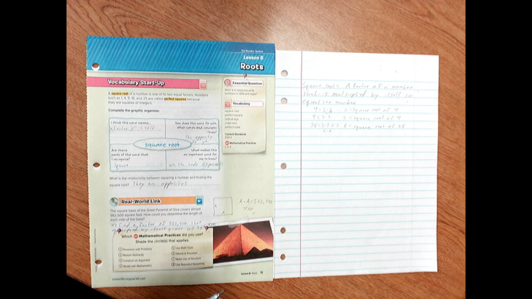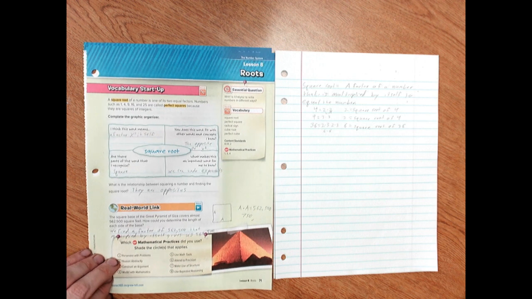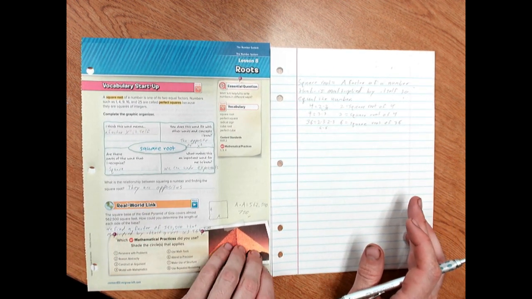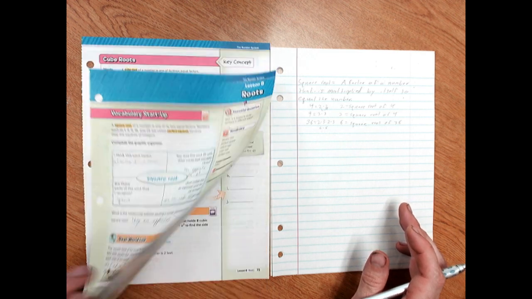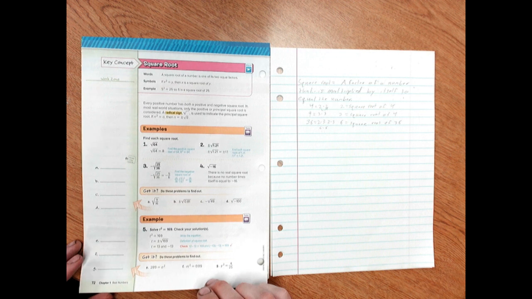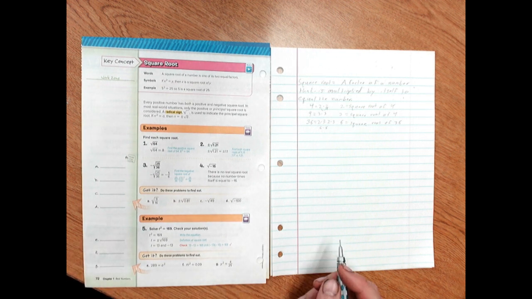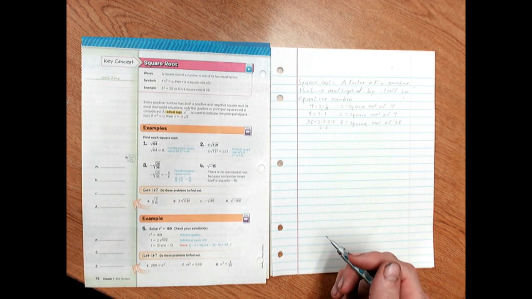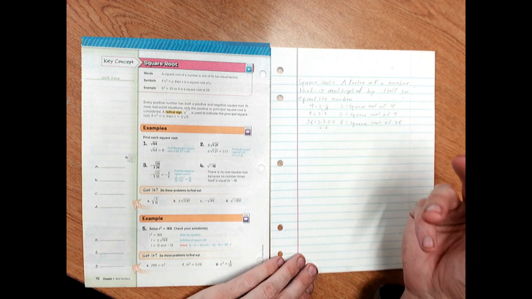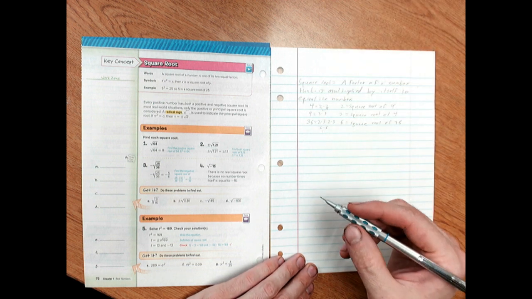You can check my math if you want with a calculator, but I think it is time for us to move on to the next page. You can pause the video at any time if you need to slow down. Next page. A square root of a number is one of its two equal factors. Good. Other way of putting it.